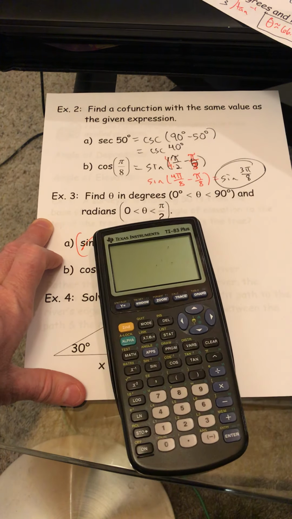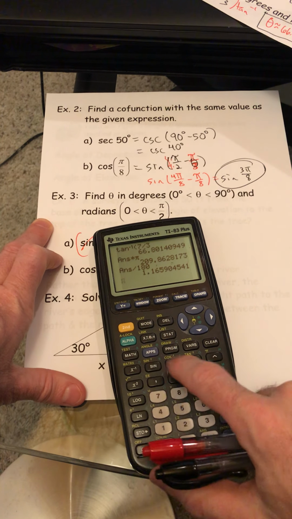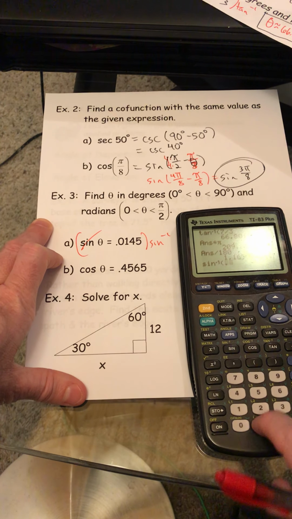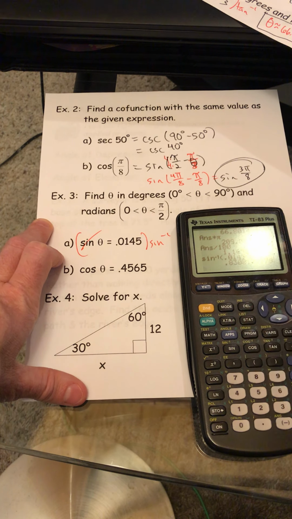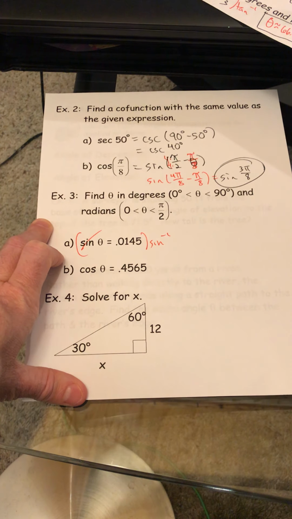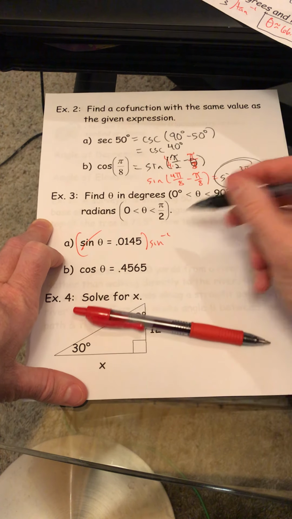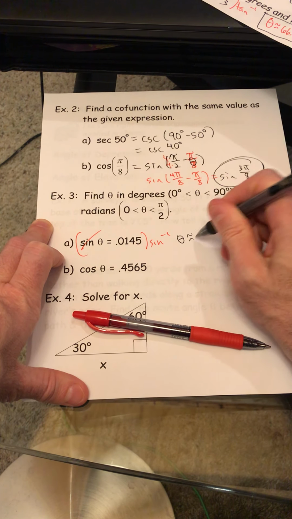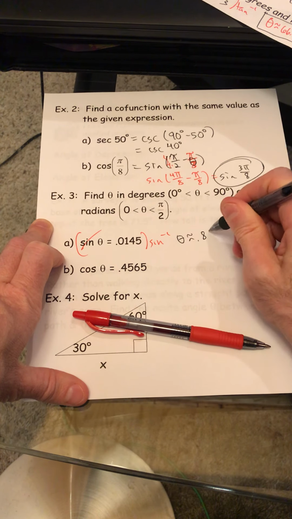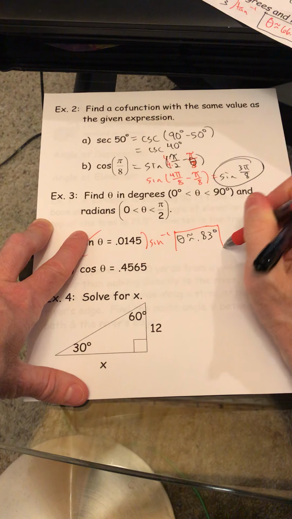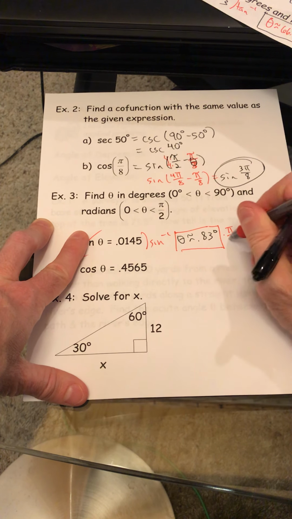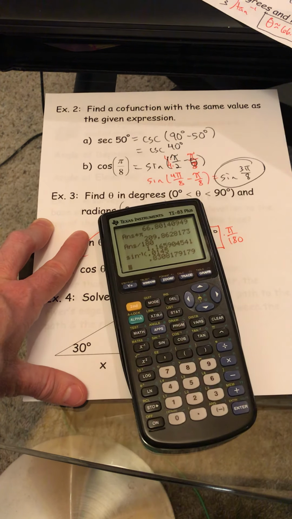And when I do that, the sine inverse of 0.0145 is 0.83 degrees. And then, as it also says, find it in radians. So multiply by pi over 180.